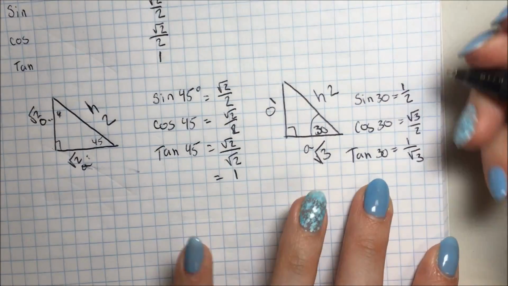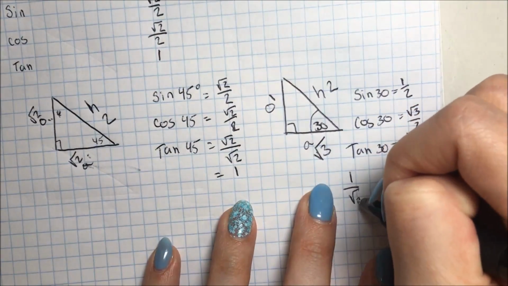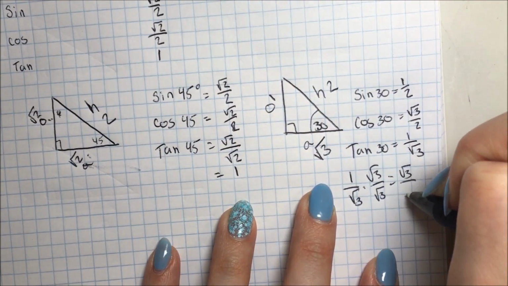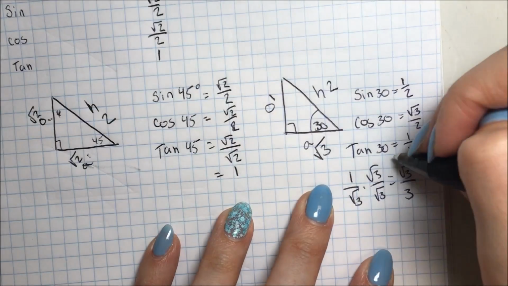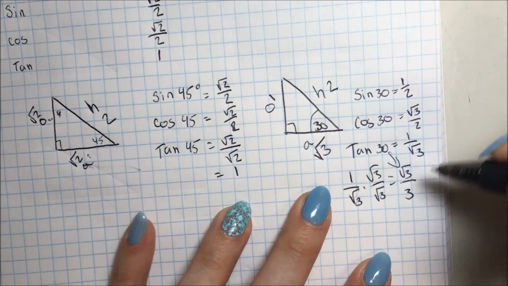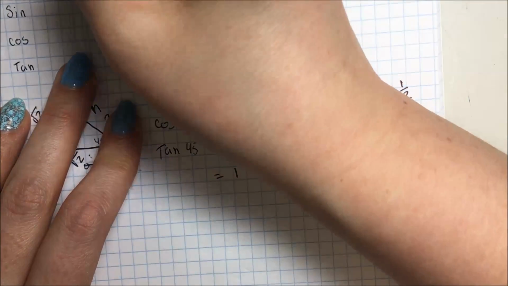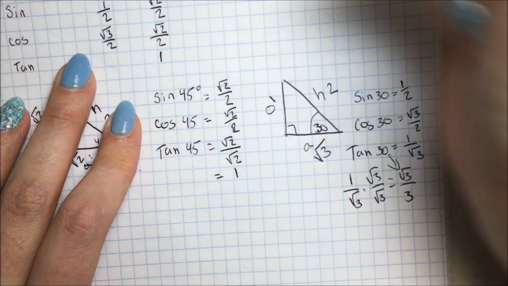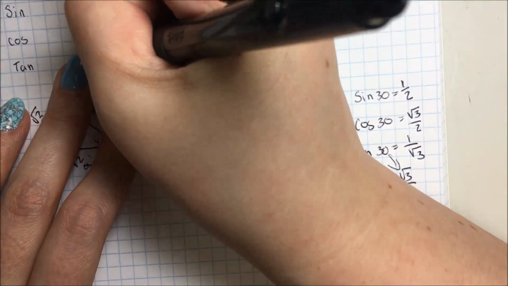And I need to rationalize this. So 1 over radical 3 times radical 3 over 3 is radical 3 over 3. So that's the tangent of 30. So I'm going to fill in these values for 30. So 1/2, radical 3 over 2, and radical 3 over 3.